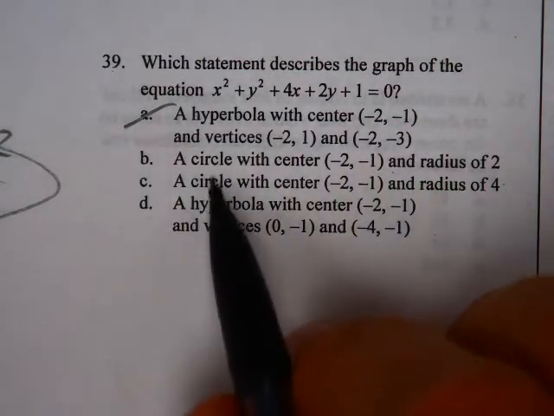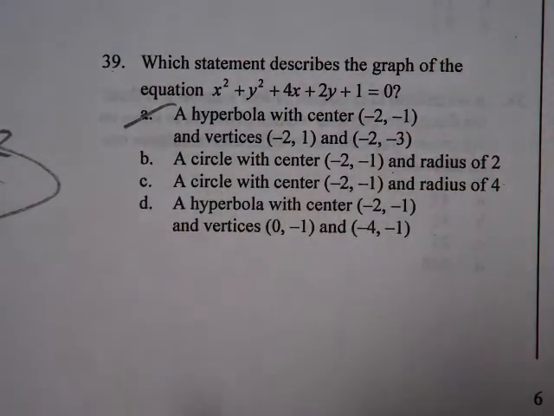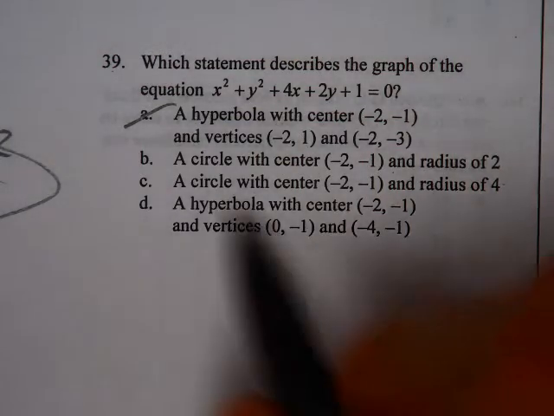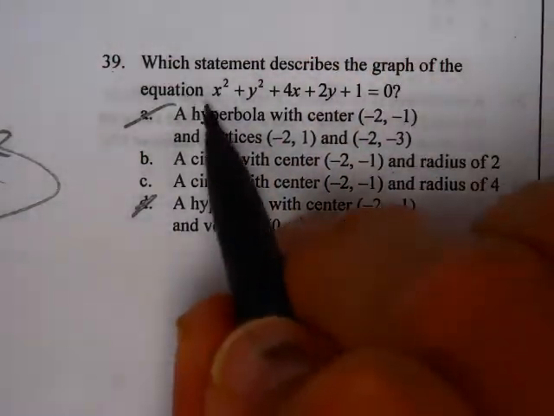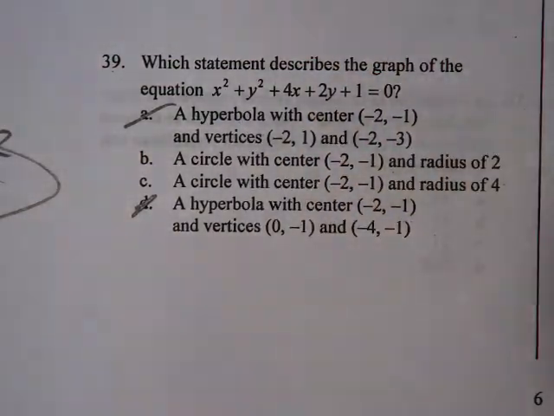You've got two options with center. You've got two centers in the same place, and the question is, what about the radius? Another hyperbola. It can't be those. We know it's a circle. We've got x squared and y squared. We do have to complete the square, and that is something that we can do.